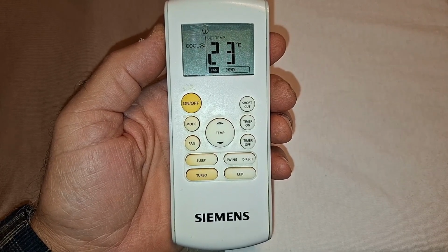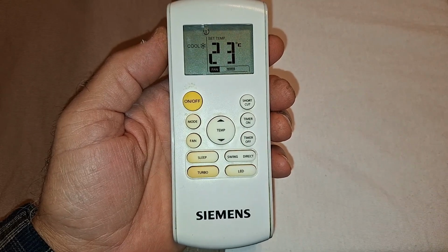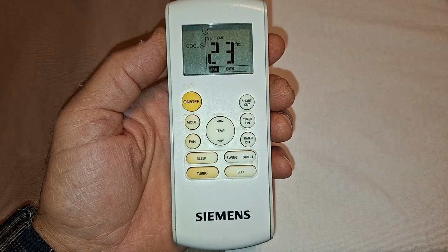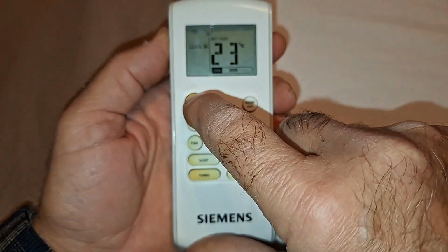In this video I will explain how to use the Siemens air conditioner remote control. This is the on-off button of the air conditioner and we can turn the air conditioner on and off with its help.